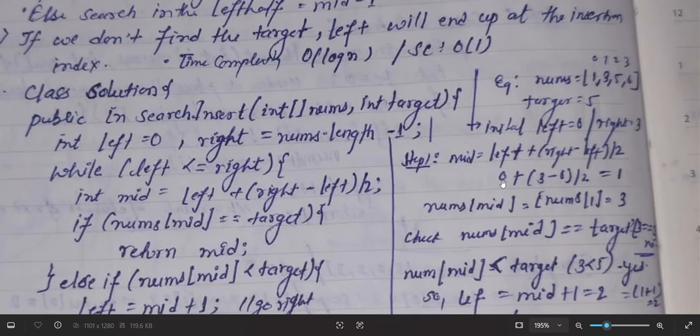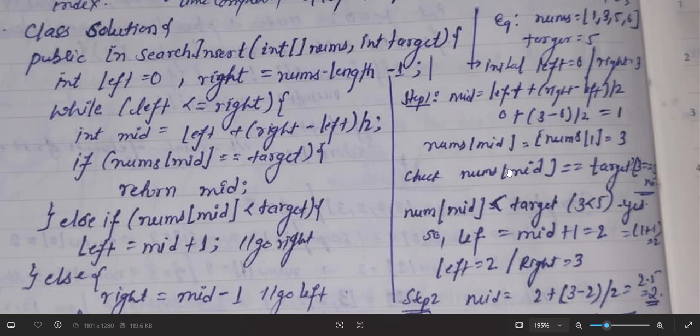So the leftmost index is 0 and the right index is 3. Right minus left is 3, and 3 divided by 2 is 1 point something. So in integer division we get 1. So the middle index we are getting is 1. Now we check whether the middle element is equal to the target or not. So nums of mid, that is nums of 1, is the element 3. If not, we go to the next step, doing the same process again.